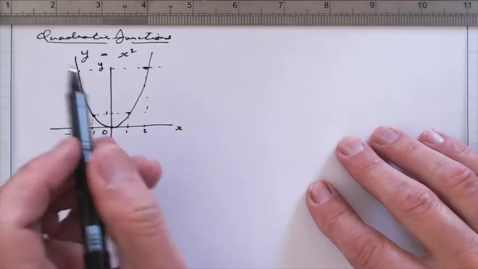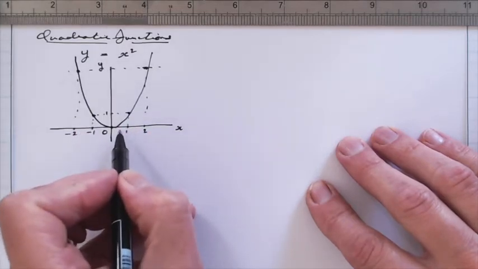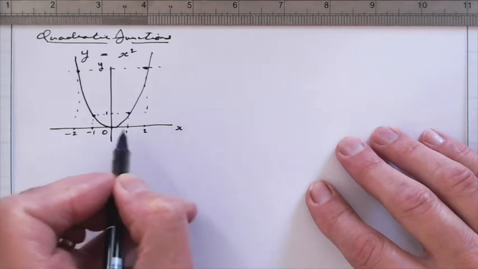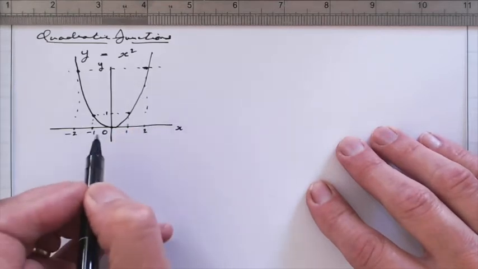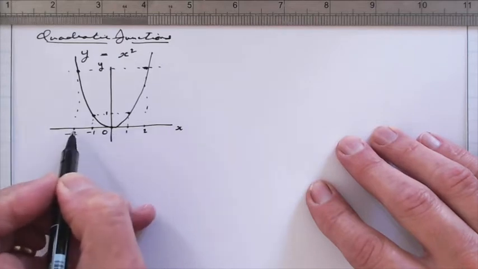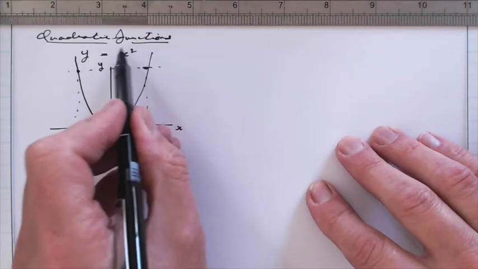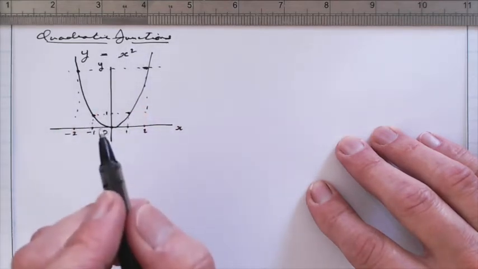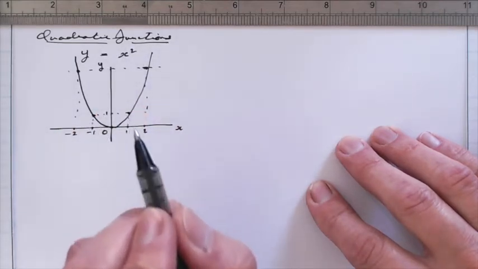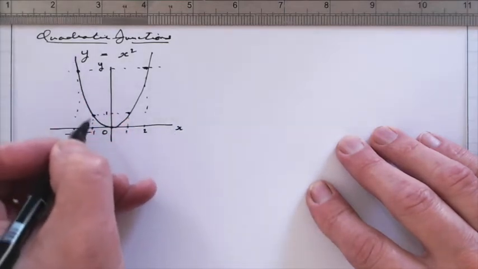And the reason's pretty straightforward actually, which is that whatever number I take on the positive side of the origin and square it, I'm going to get the same value for y if I take the equivalent but negative number on the left-hand side of 0. The function x squared gives you the same value whether you take a positive or an equivalent negative value of x, and that gives us this symmetry.